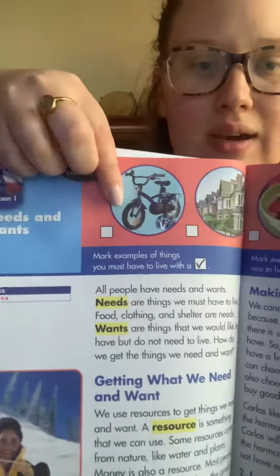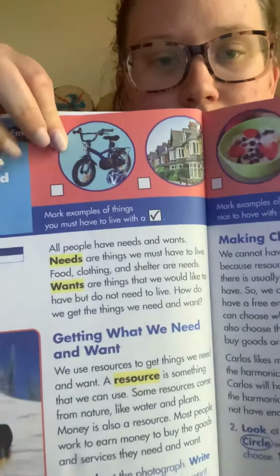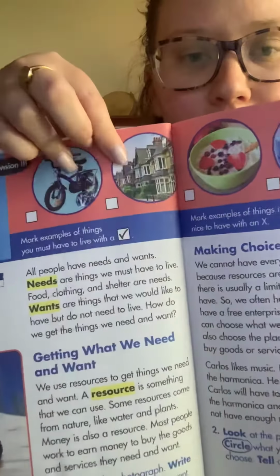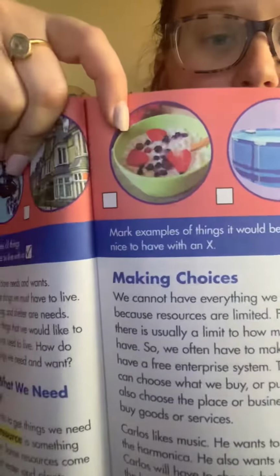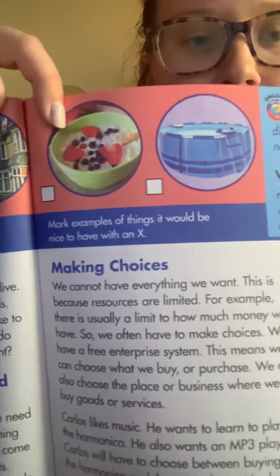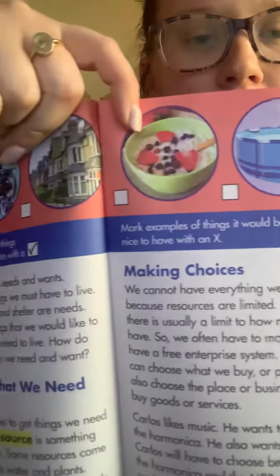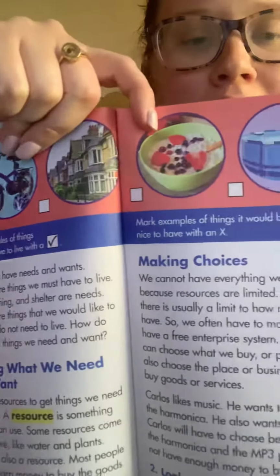Here's a bike. Do we need a bike or do we want a bike? Shelter. Food. Looks like oatmeal with fruits on top. A pool. So please put a check mark on things that we need.